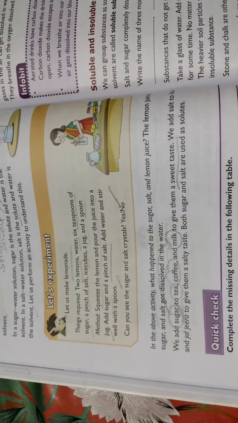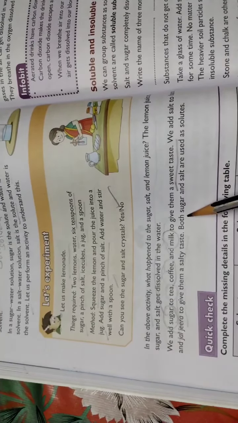We add salt to lassi and jaljeera to give them a salty taste. Why do we add salt to lassi and jaljeera? To have a salty taste. And both the sugar and salt are used as a solute.